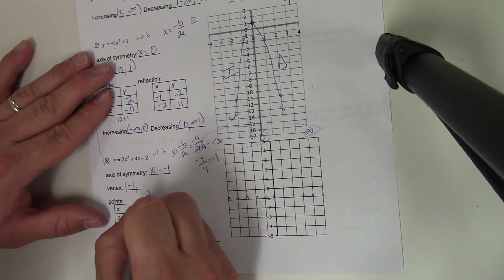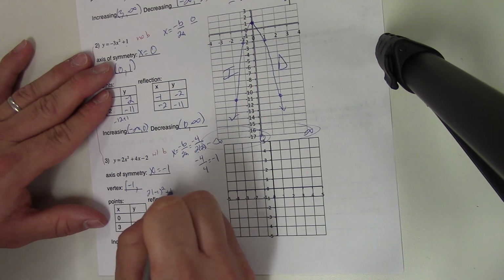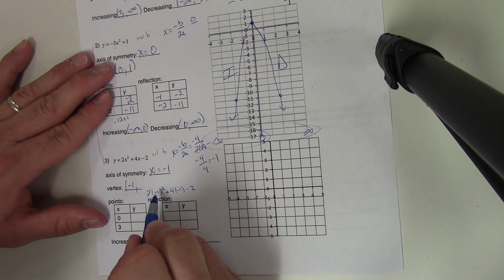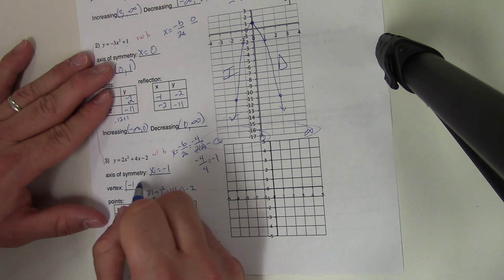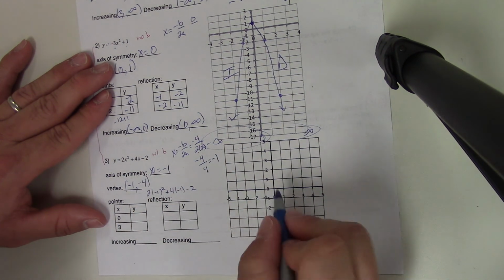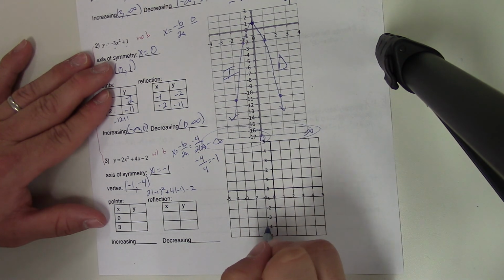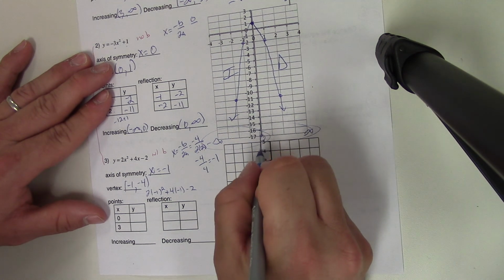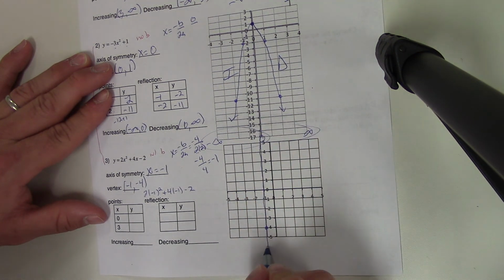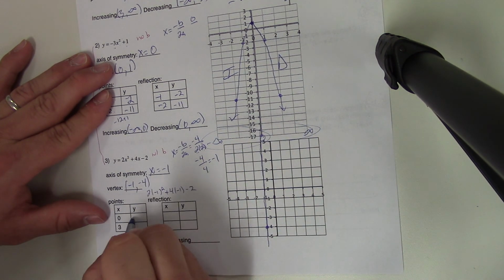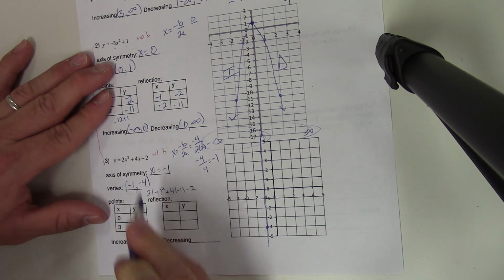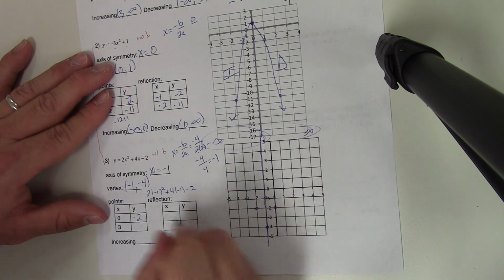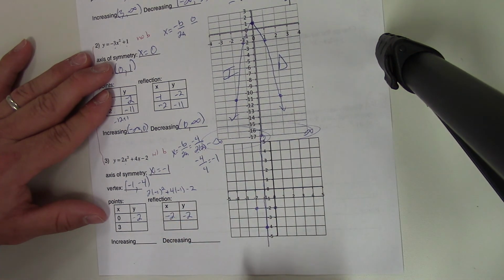Go plug it in. 2 times -1 squared plus 4 times -1 minus 2. Do it right in your calculator. You get 2 minus 4 is negative 2, minus 2 is negative 4. And I'm going to plot that point, negative 1, negative 4, right here. I'm going to plug in these, and again, that gives me my line of reflection right there. I plug in 0, I get negative 2 because 0 plus 0 minus 2 is negative 2. Plot that, reflect it, and write that down, negative 2, negative 2.